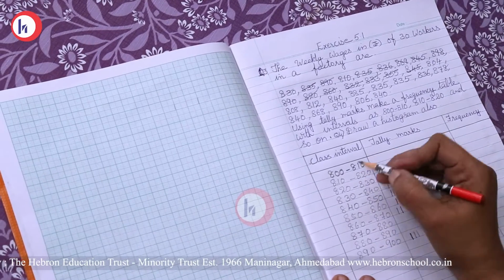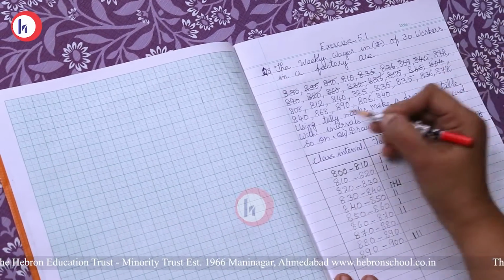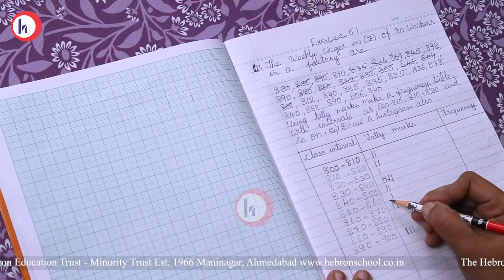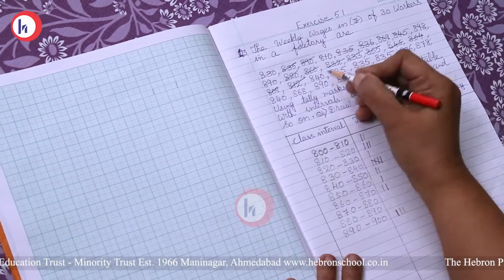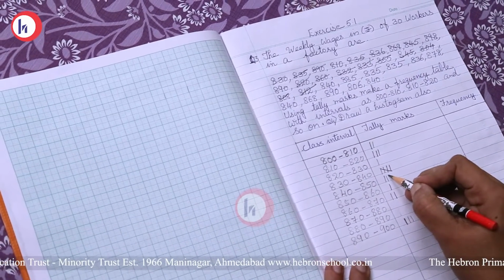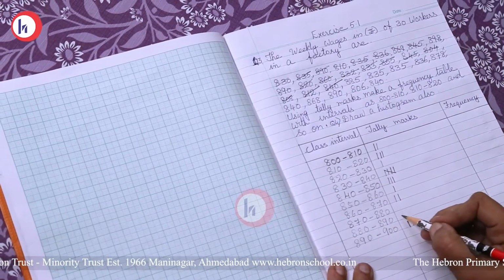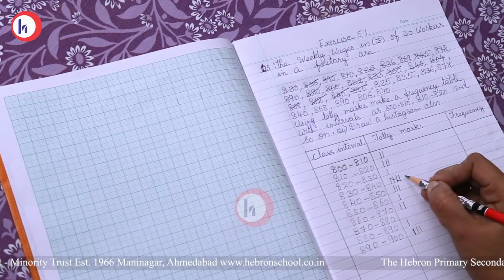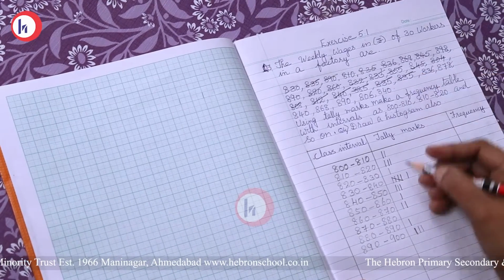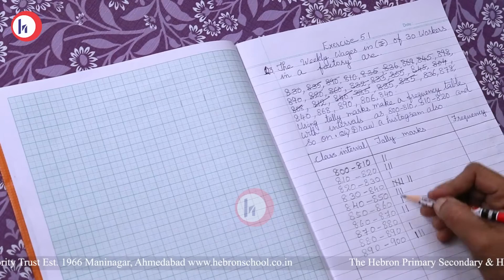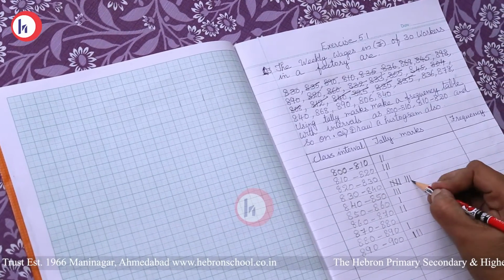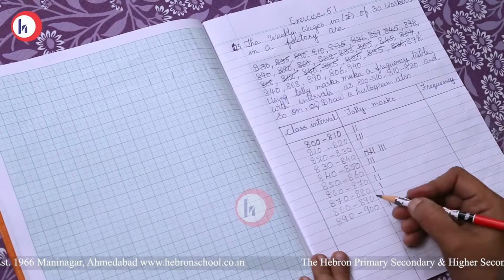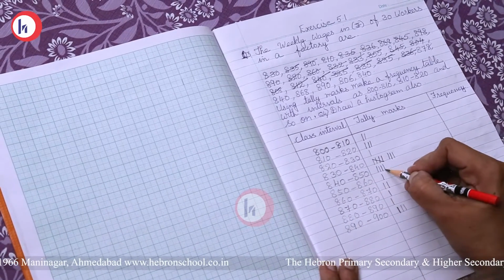804 comes here, first one. Then 808 comes in the first. 812 comes in this, 840 comes in this, 885 will come here, then 835. 835 again here, another tally, 835 two times, so make it 2. 836 is also coming here. 878 it will come here, then 840 will come in this.